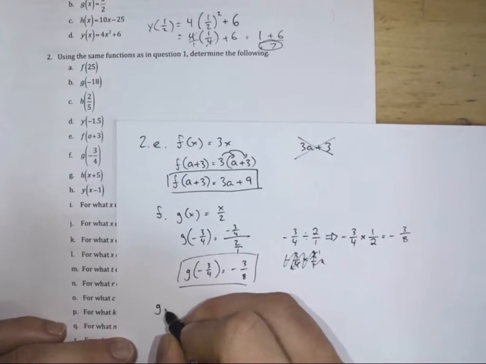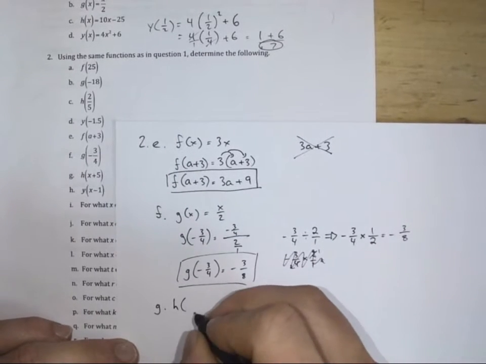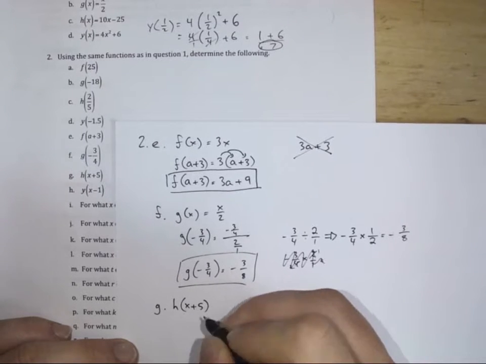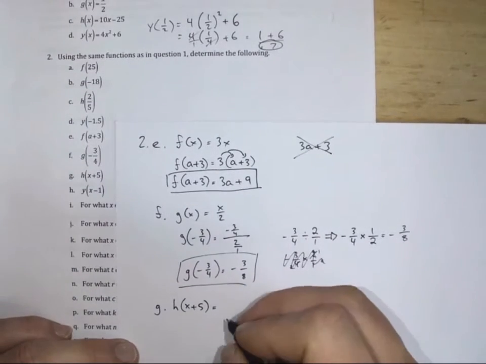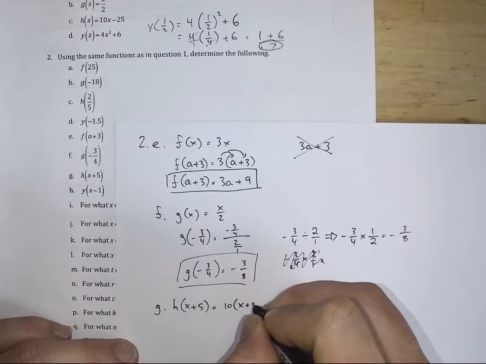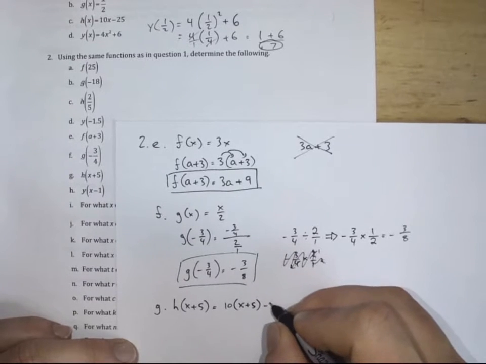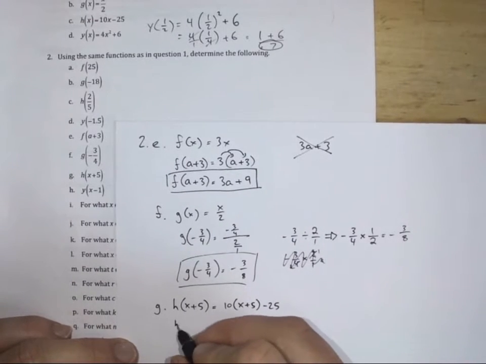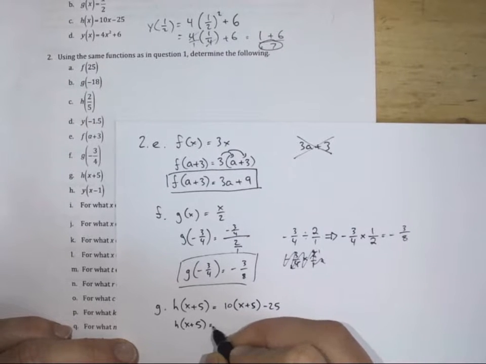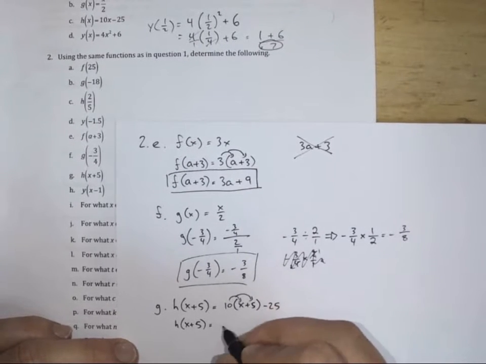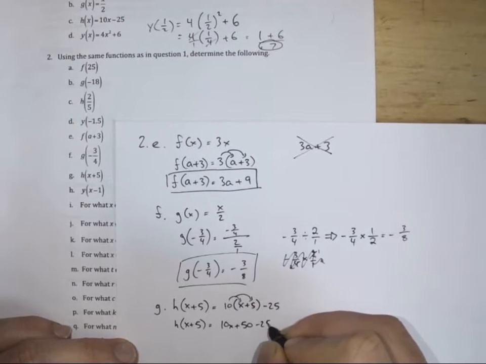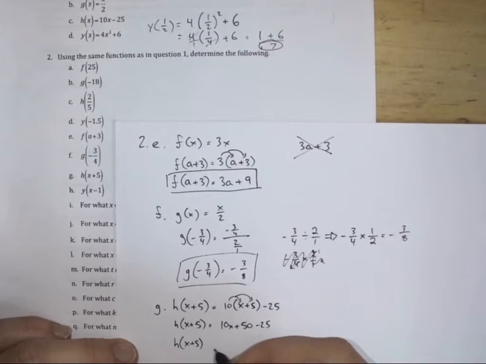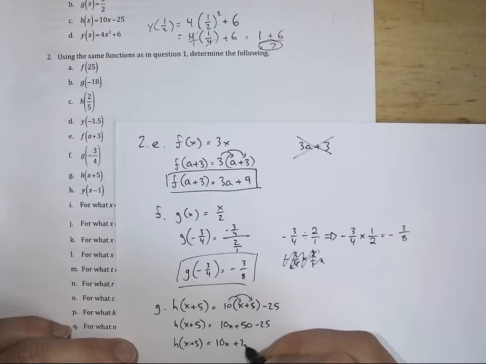Okay, moving on to H. We've got a binomial input again. And so, what's our H function? Oh, our H function multiplies by 10. And again, these brackets are really important here. And then we take away 25 from the total. So, okay, what are we going to do? We're going to say, h of x plus 5 is 10x plus 10 5s, 10x plus 50, take away 25. So, when all said and done, h of x plus 5 is, well, we group like terms here, 10x plus 25.